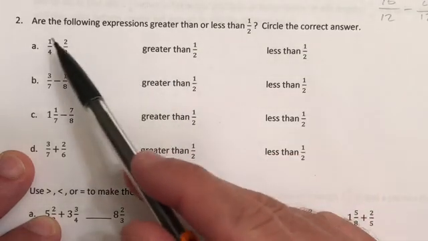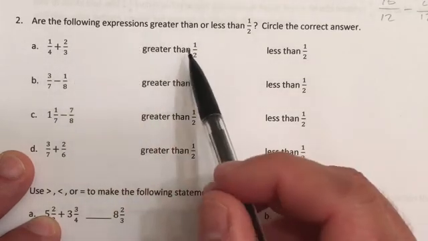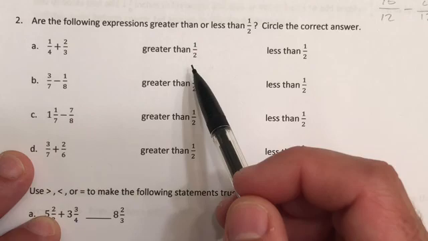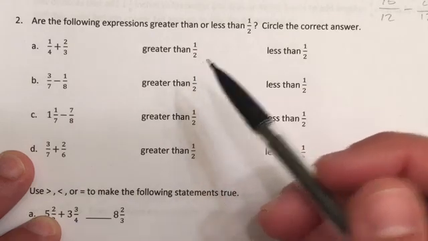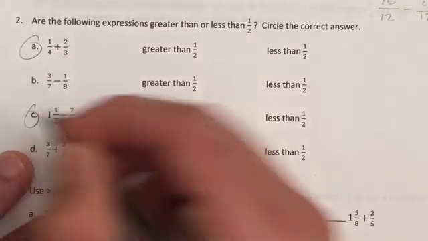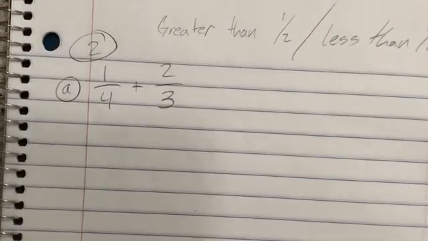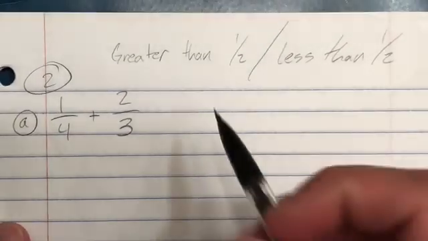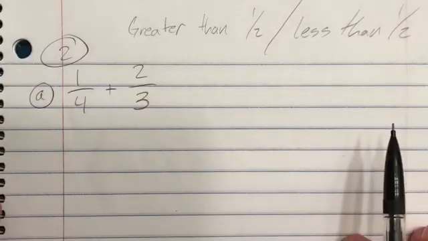So at the end, after you figure this out, then we're going to have to make an equivalent fraction of 1/2, and we'll see if it's greater or less than. I'll kind of walk us through it. So I'm going to do letter A, letter C on this different piece of paper here. Okay. So letter A is, we're looking at greater than 1/2 or less than 1/2.